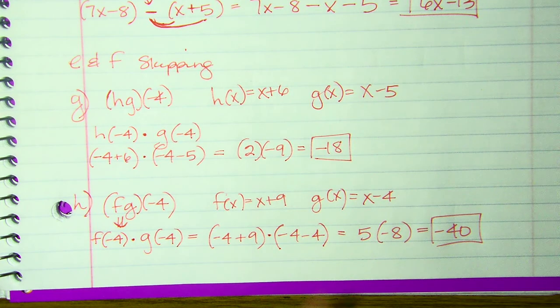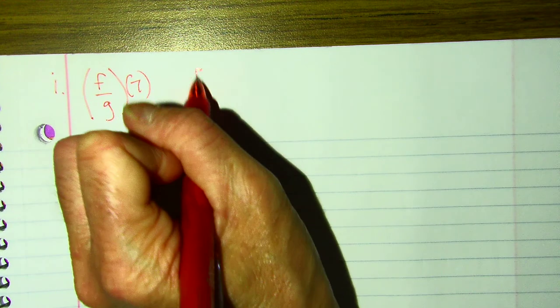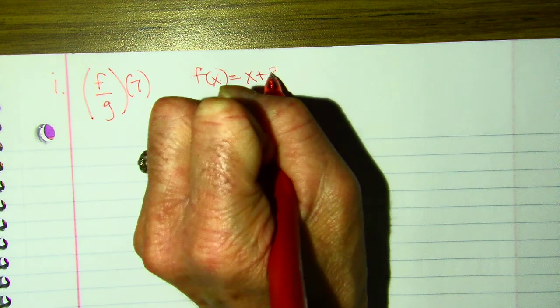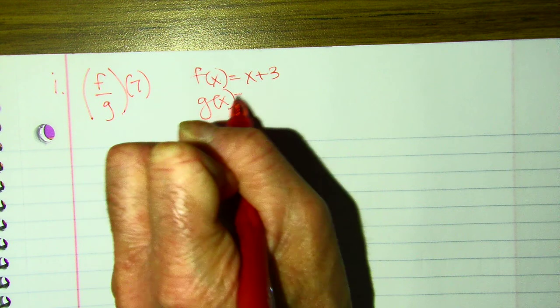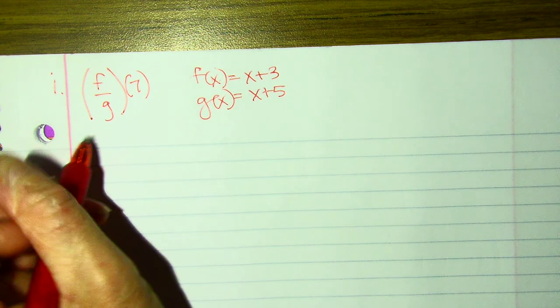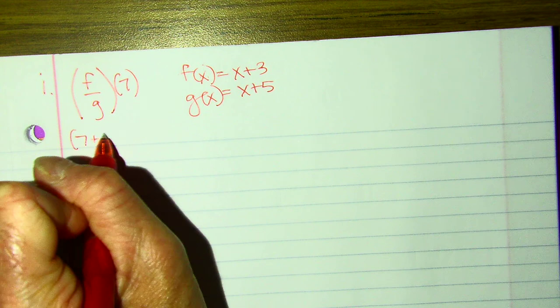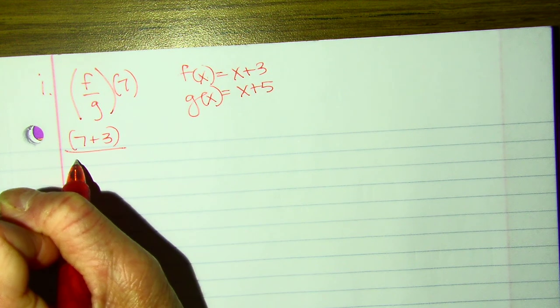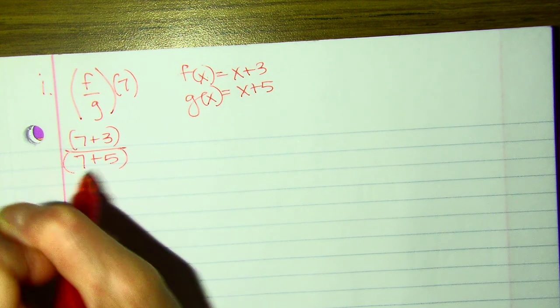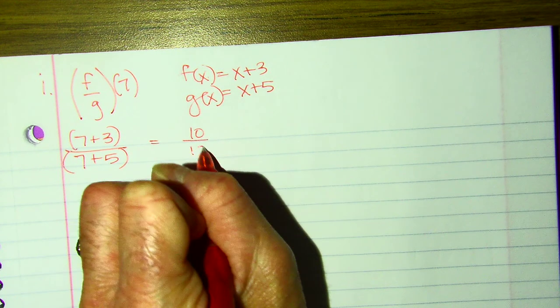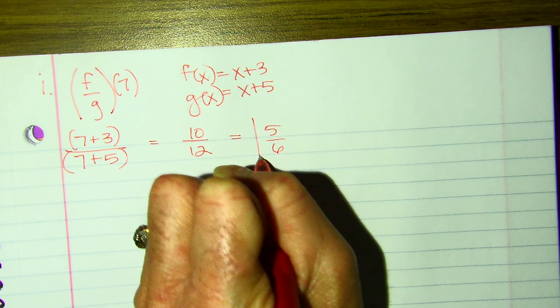All right, we're going to do one more. That is part I. They want me to do f divided by g at 7. And they told me f of x equals x plus 3, and g of x equals x plus 5. So f first, I'm plugging in 7 plus 3, divided by g, which would be 7 plus 5. That gives me 10 over 12, which would be 5 over 6.